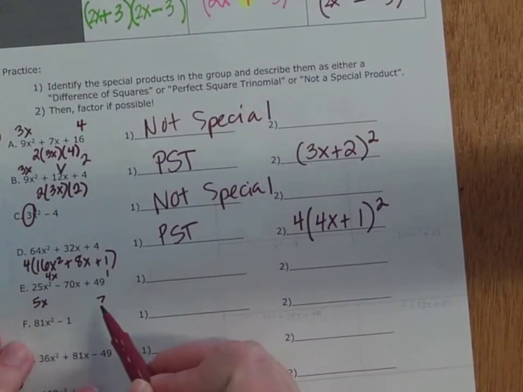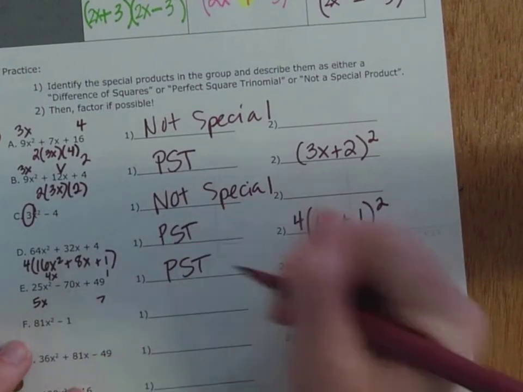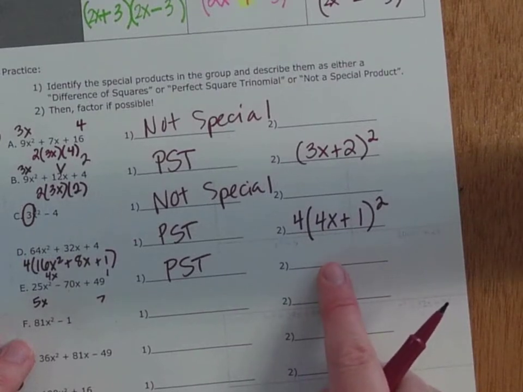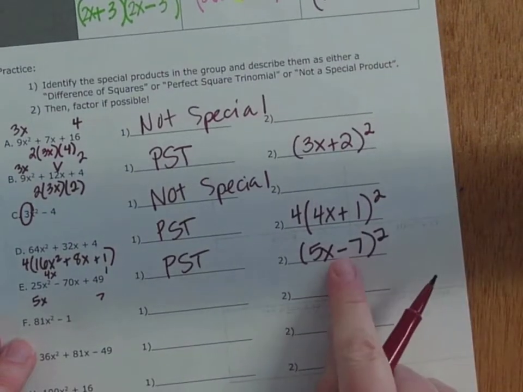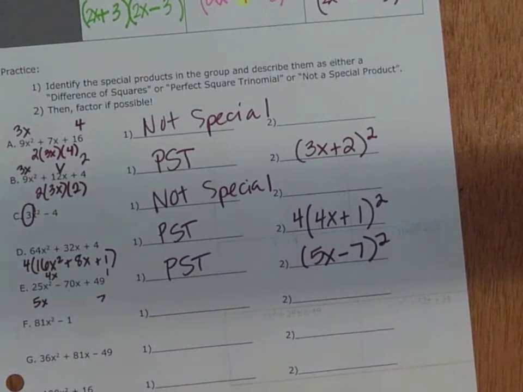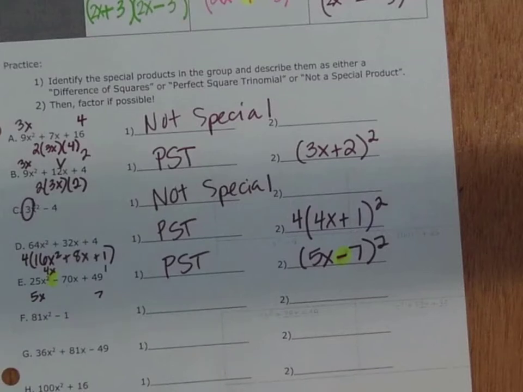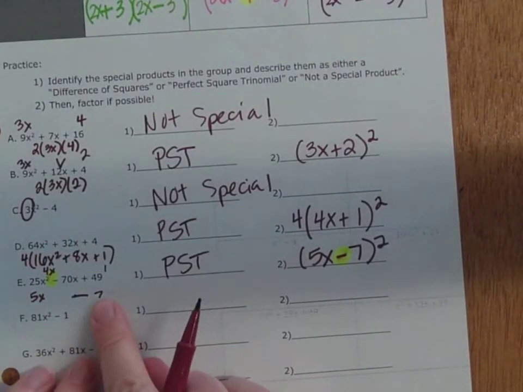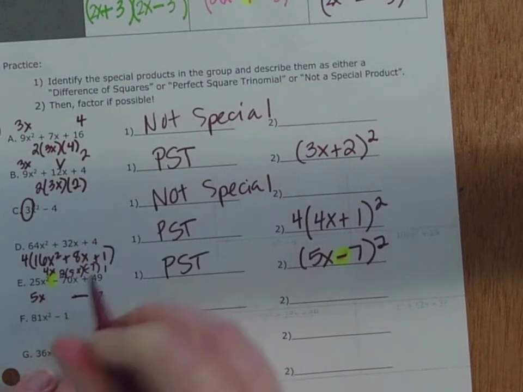If 2 times 5x times 7, that's 70x. So it is a perfect square trinomial. So what does that mean my factored form will be? 5x minus 7 squared. So that's where that negative goes. It goes in between. So this negative right here means that this will be a negative. If you wanted to get really technical, you could say, okay, well, this would be a negative 7. So 2 times 5x times negative 7 is negative 70x.